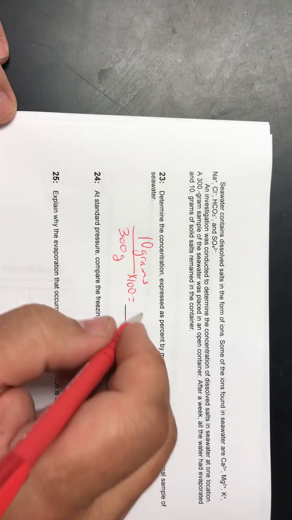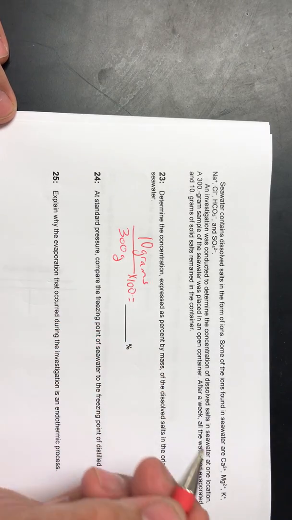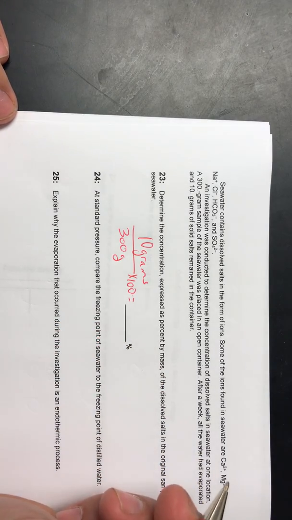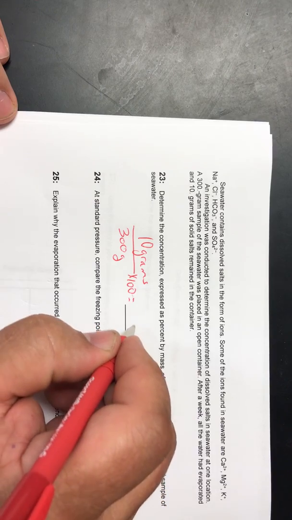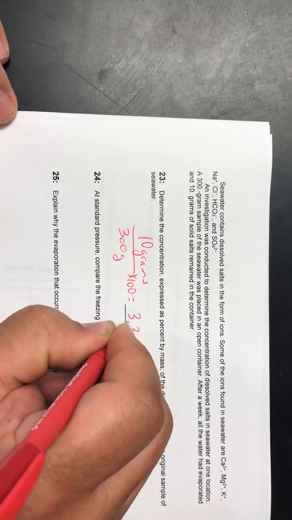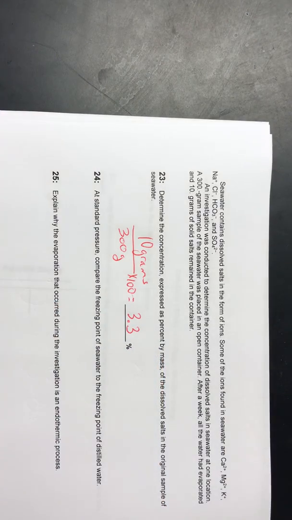And if we do this math, we'll find out that we end up with, and if we use sig figs, it would be 3.3%. So 3.3% would be the correct answer for that.